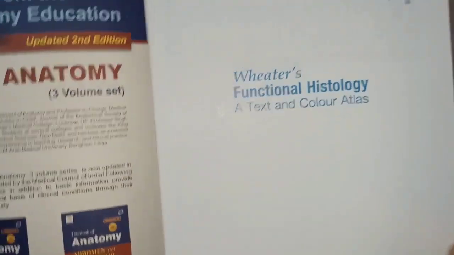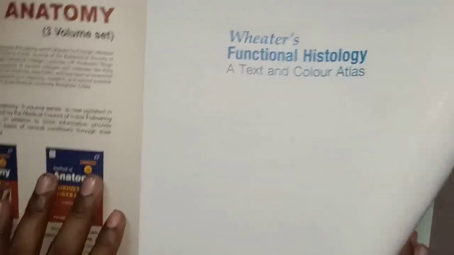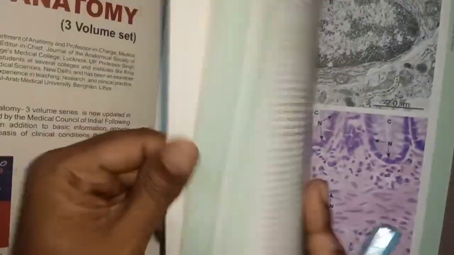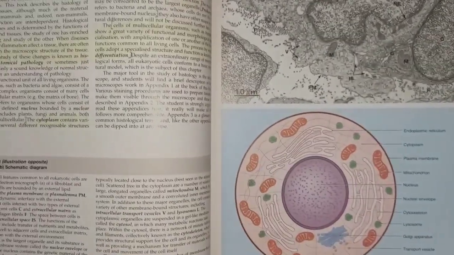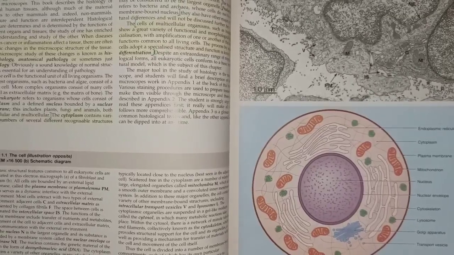Actually, when compared to DiFiore, this one is slightly more advanced. See, the picture itself will show it's more advanced. You can read it very nicely. They put more effort and more time into explaining this topic.